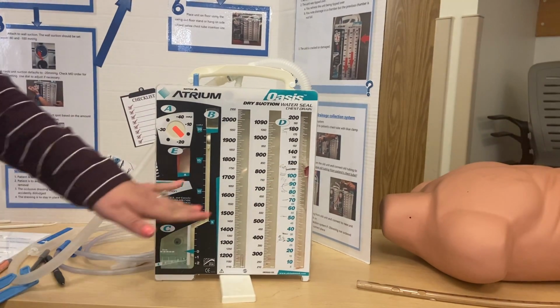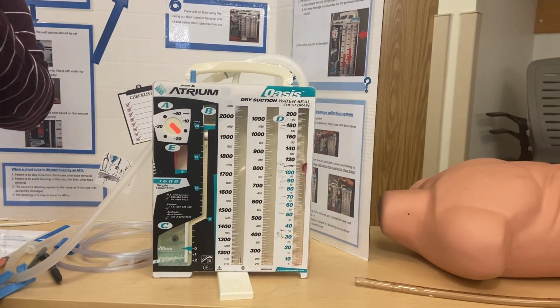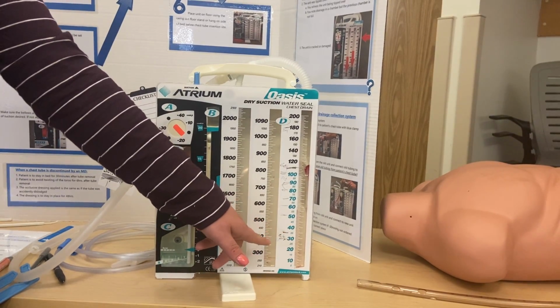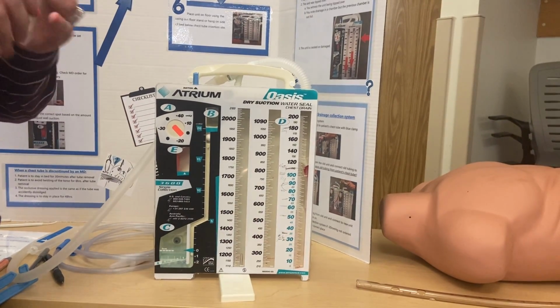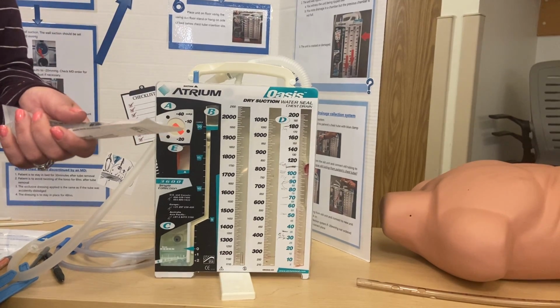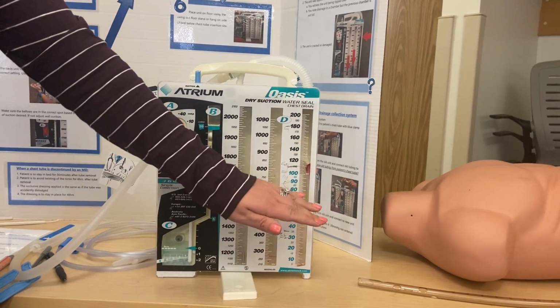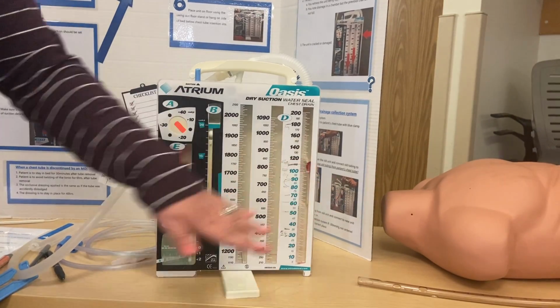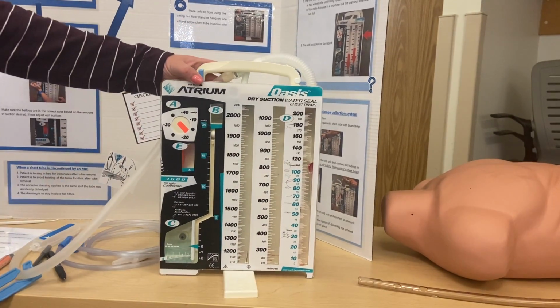What you want to do is keep a running tally of the output each shift. So you can either denote it by marking right on the canister, or you can put a little piece of tape and put the date and the time, just so that people know, okay, on day shift they had 50 cc's out, and go from there. And then you want to document it.